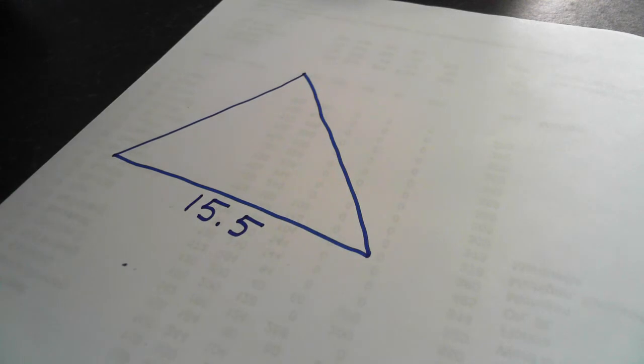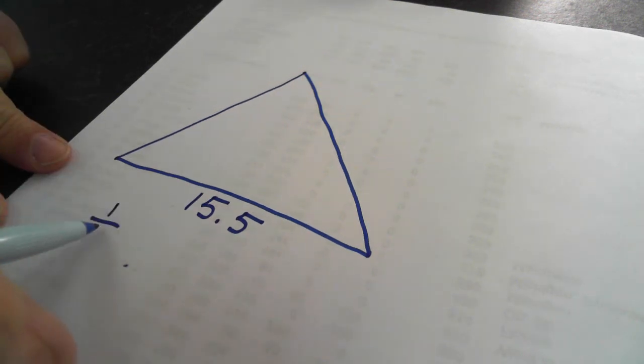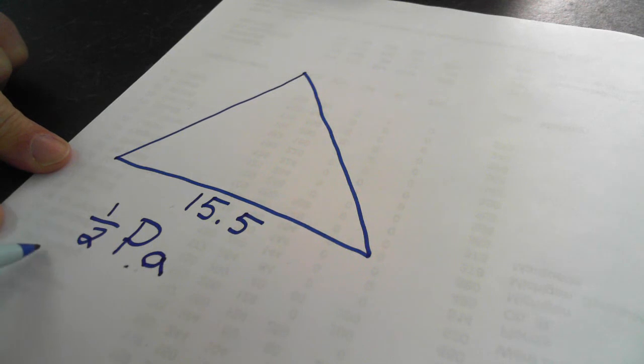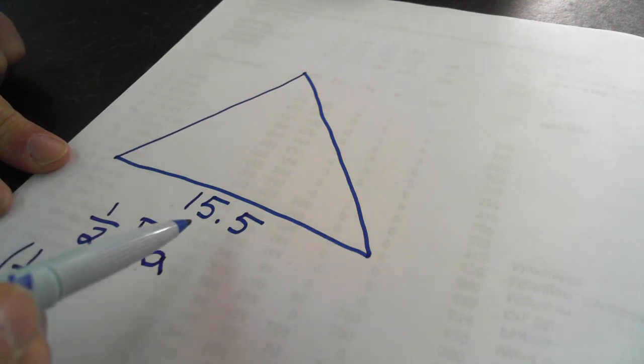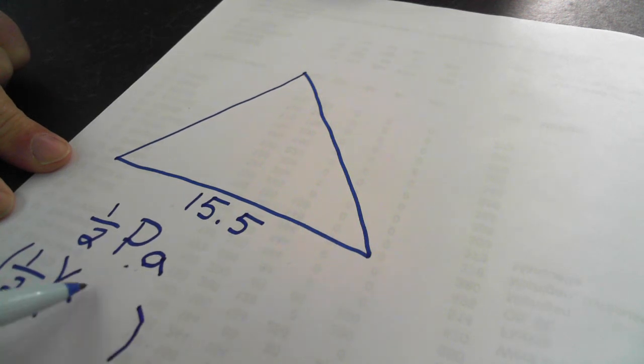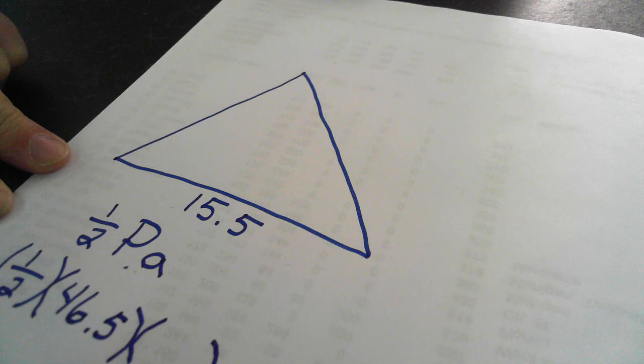Now, we've actually done this problem before, another way, where we figured out the height. But we're going to use it with the new apothem technology. We're going to say that this area has to be 1/2 perimeter times apothem. Well, the perimeter is just going to be 15.5 times 3, isn't it? 46.5? Correct me if I'm wrong. But the apothem is going to take a little work.